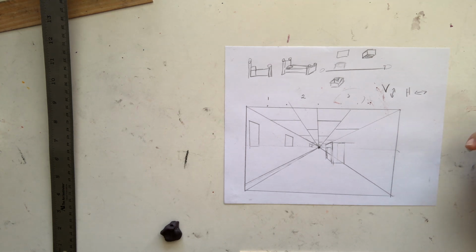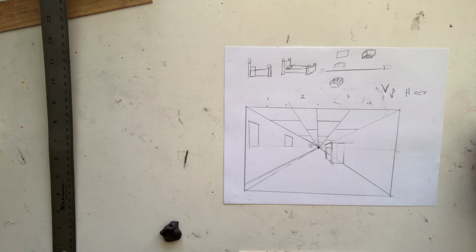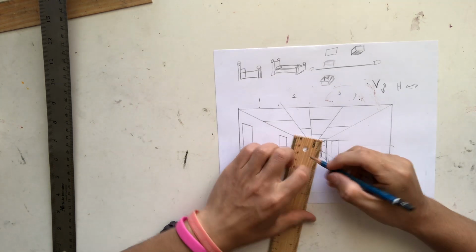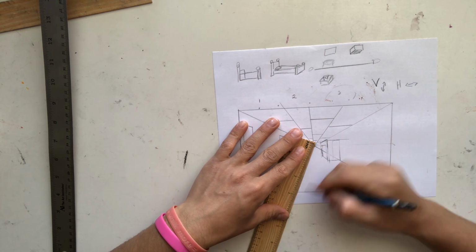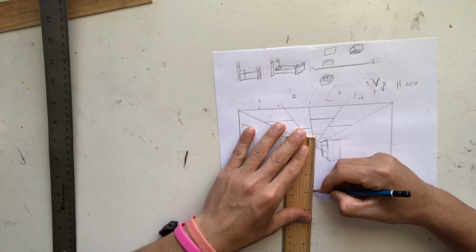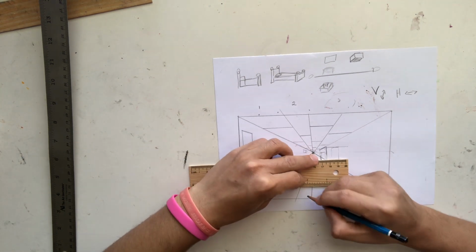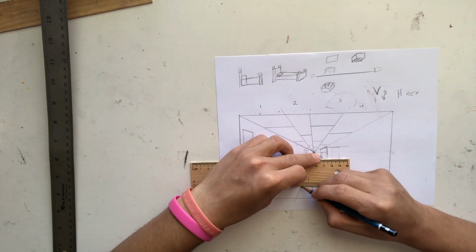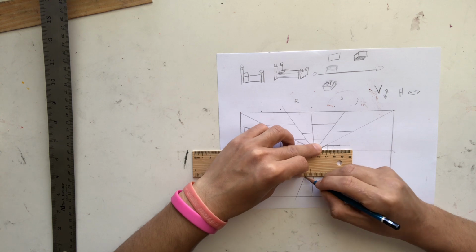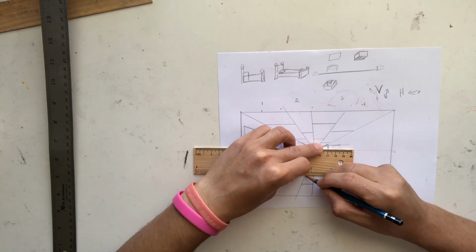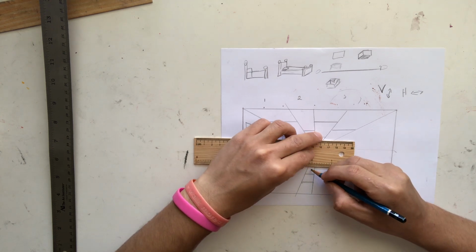Okay? Let me go ahead and draw another example of things becoming smaller. For some reason, there's a train rail going on this hallway. And the train rails become smaller every time.